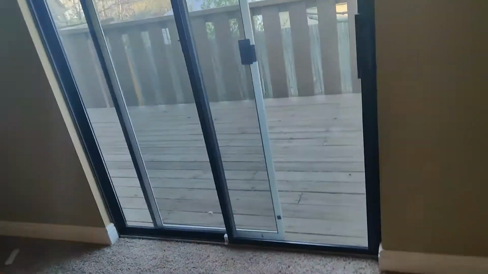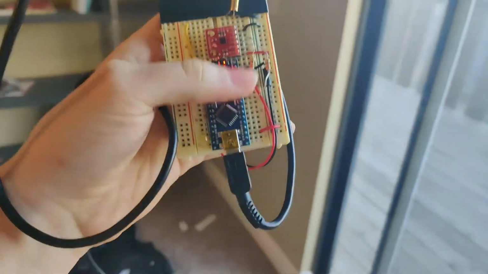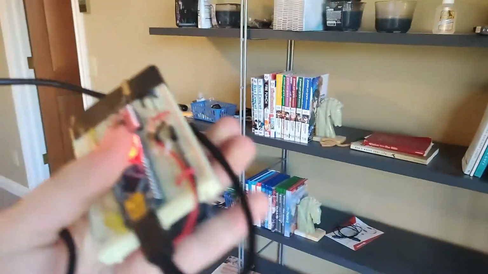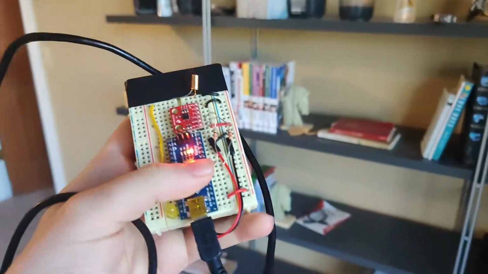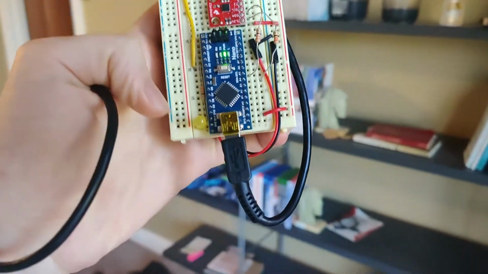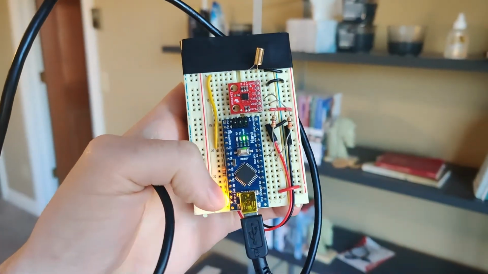The second piece of the puzzle was this piece right here. It's an Arduino with an accelerometer attached and a tilt switch at the top. How this functions is you press the button, and then you see the LED flashing at the bottom.